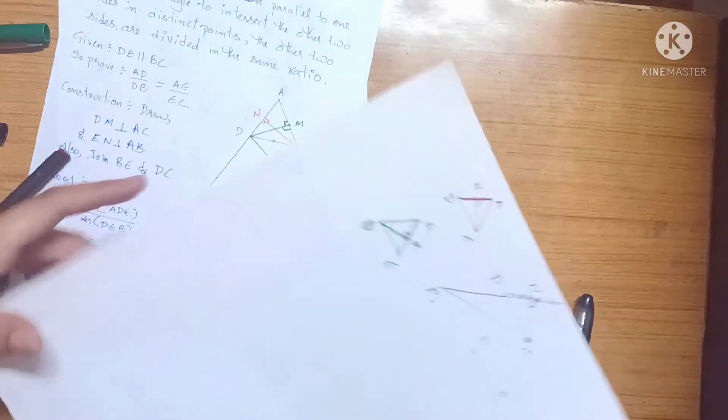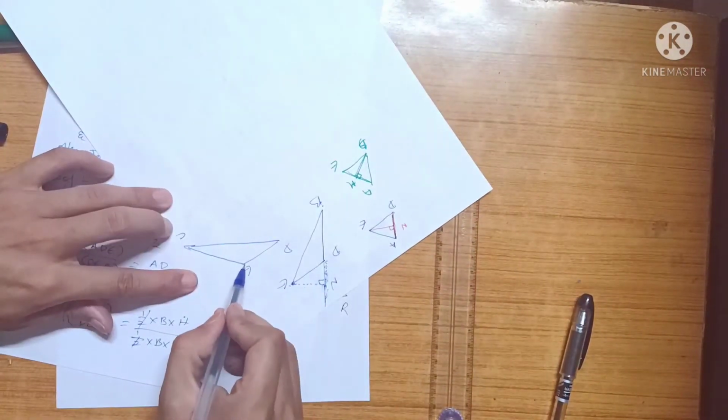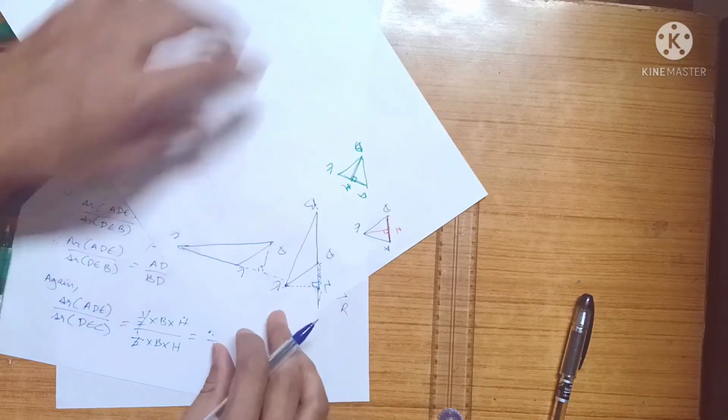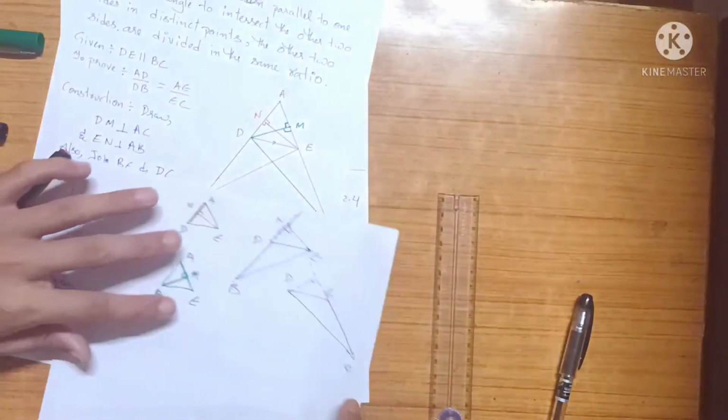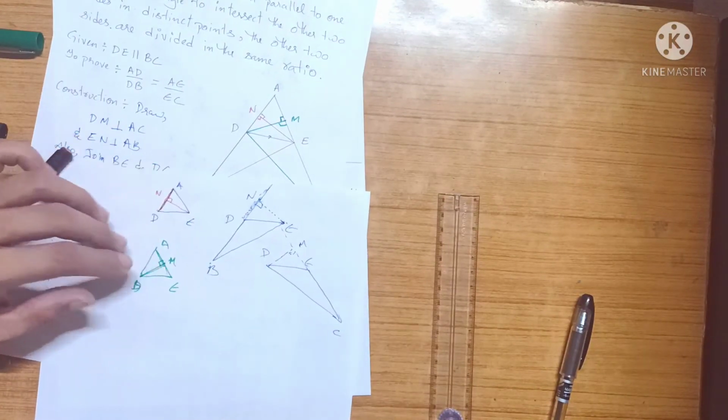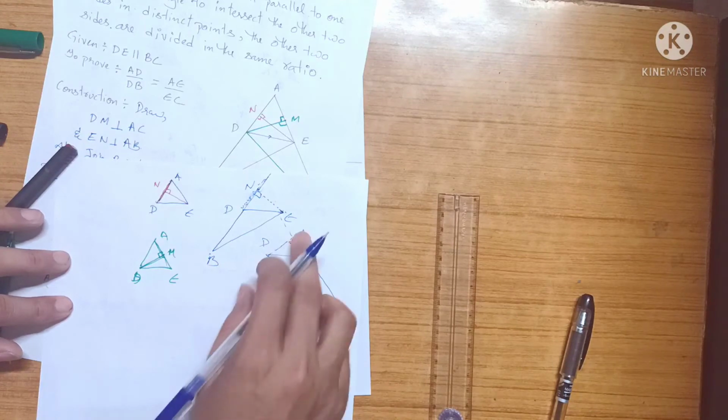See, now if I turn it like this and make it in the straight line, the 90 degree will come down here. And if I go back to the original diagram like this, the 90 degree is M. Got it? So the height will be DM.